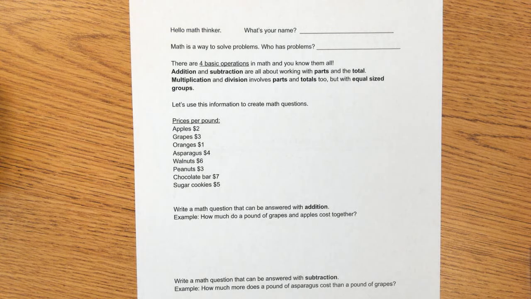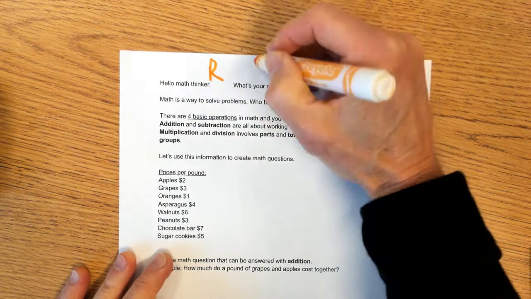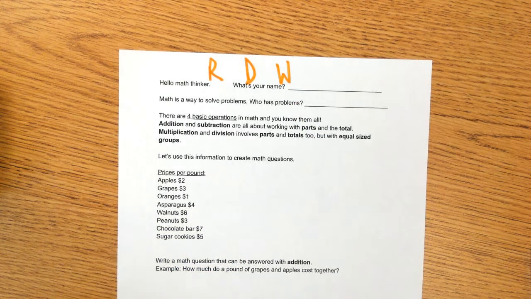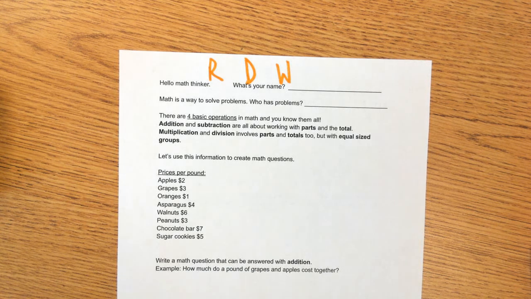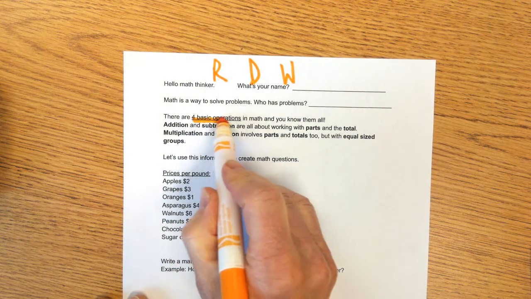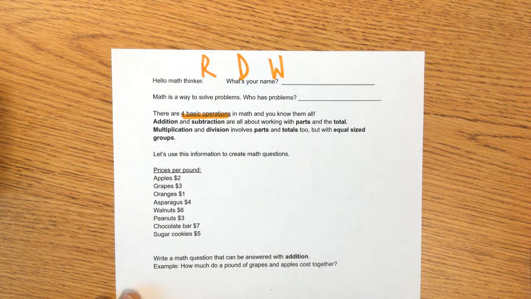And that's why we review this process of reading, drawing, and writing that we've done so many times. Reading, drawing, and writing. Over and over, until it really becomes a natural part of our thinking, it's certainly worth reviewing. And in this case, what I'd like us to think about today is the 4 basic operations.